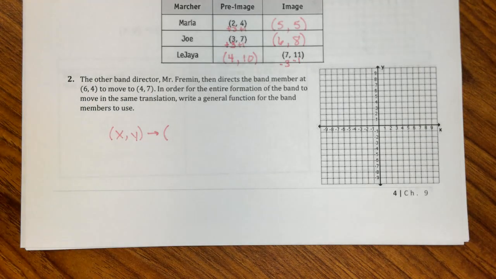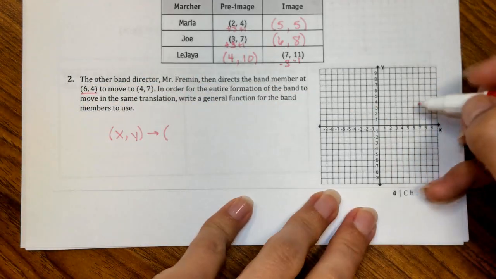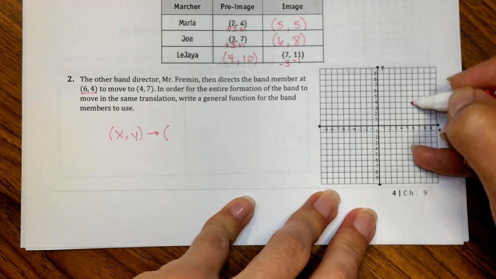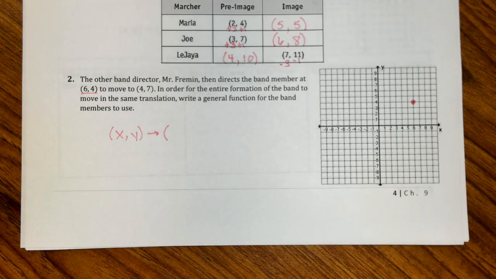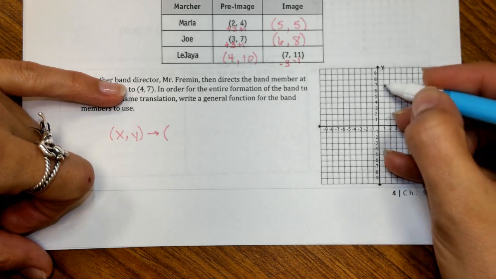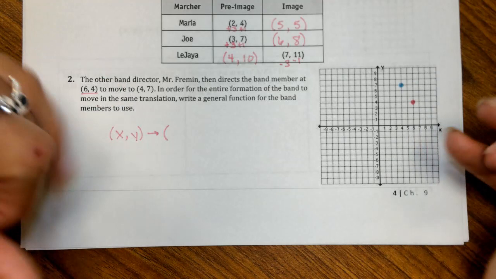Before we continue with the coordinate notation, let's go ahead and plot both of these points, so I can show you exactly how. You can do it with the numbers, find the difference between the numbers, or you can do it on the graph. Let's plot 6,4. So remember, 6 positive on the x, 4 positive on the y. Here's your starting point. The ending point is going to be at 4,7. So we're going to go positive 4, and then positive 7. Make sure I got this lined up right. So this is where we end.